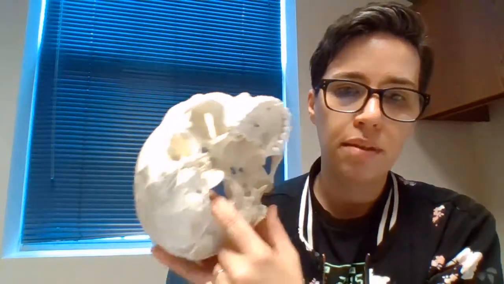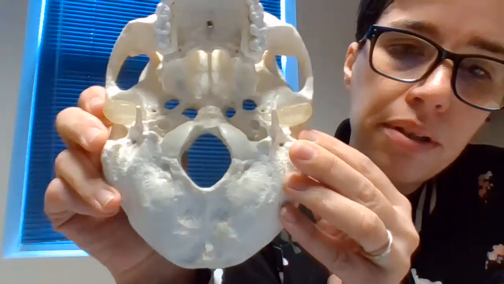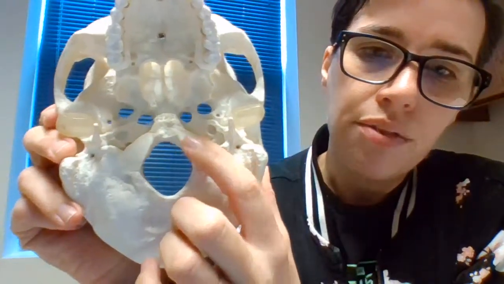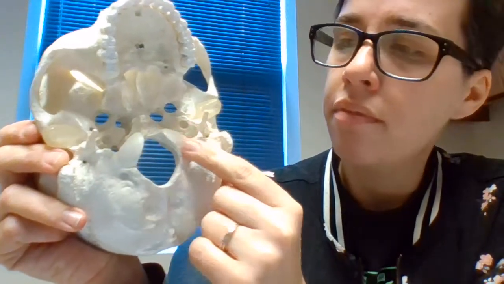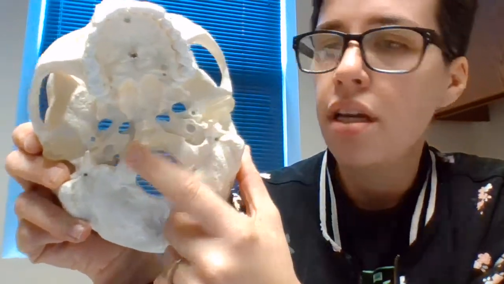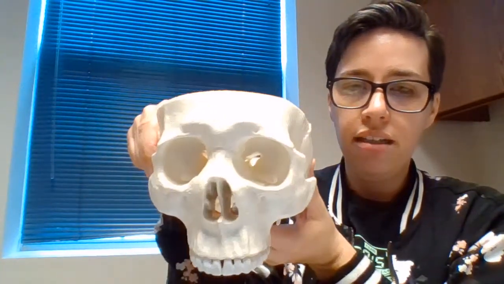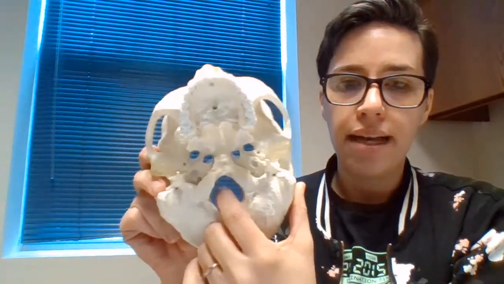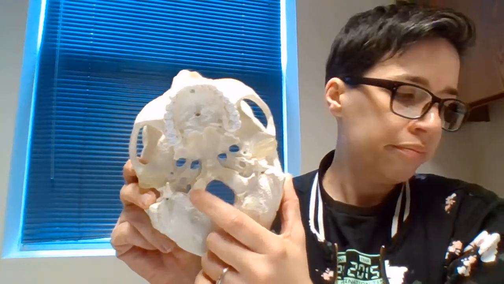So next we have the occipital condyles. So here's the foramen magnum. Bring it close. The occipital condyles are these right here on the side of the foramen magnum. They're kind of flat and smooth. You can only see them from this view. So you start here, just flip it up. Foramen magnum, occipital condyles, right there.